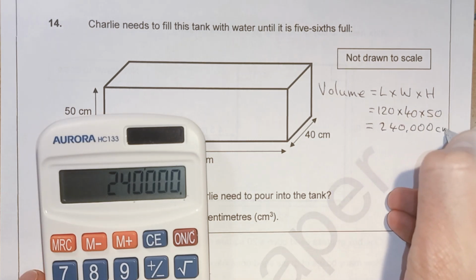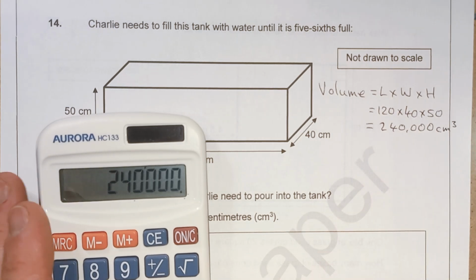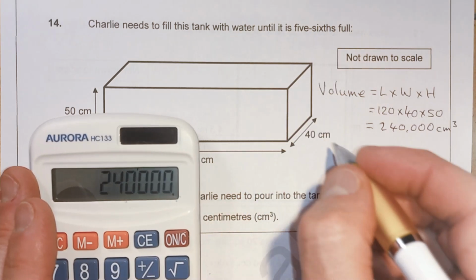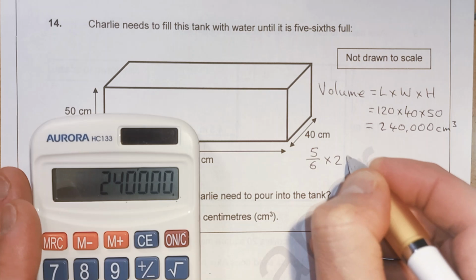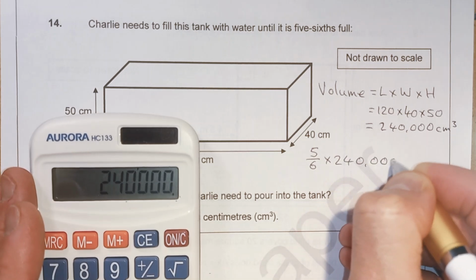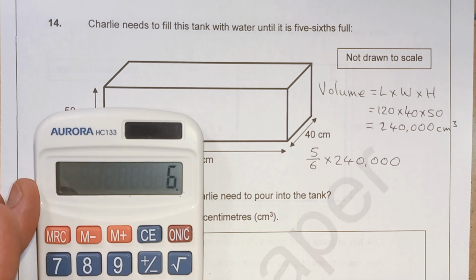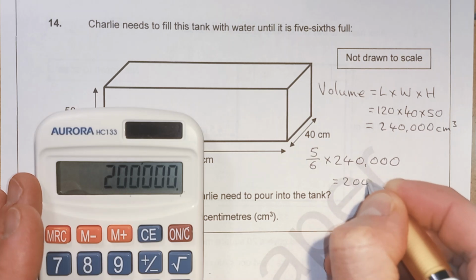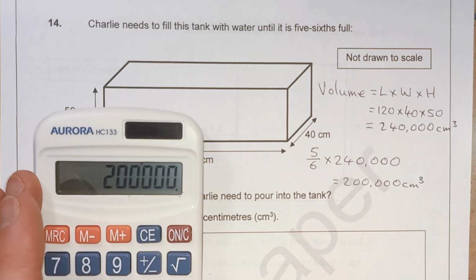240,000 centimetres cubed, or cubic centimetres. But he's going to fill this tank with water until it's 5/6 full. So we just want 5/6, so 5/6 times 240,000, so times 5 divided by 6. Or you could divide it by 6 to get 1/6 and then multiply by 5. Either way, we're going to get an answer of 200,000 centimetres cubed.